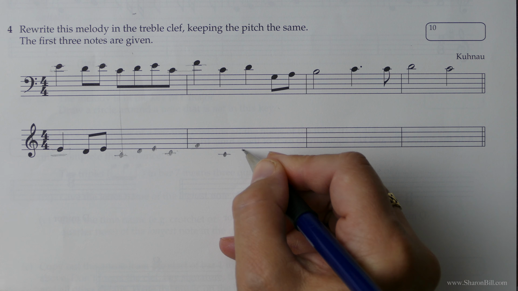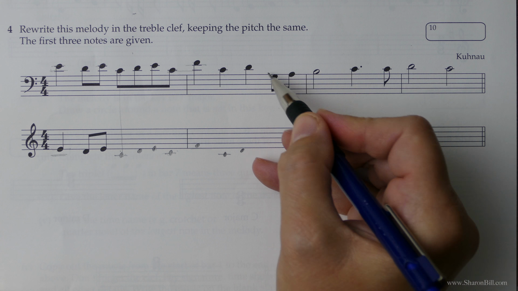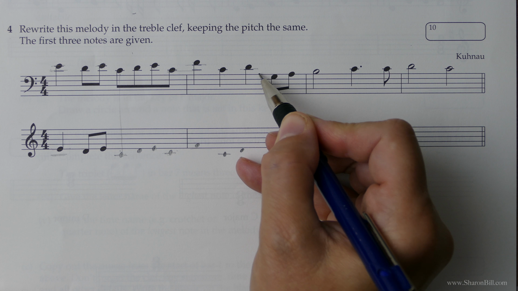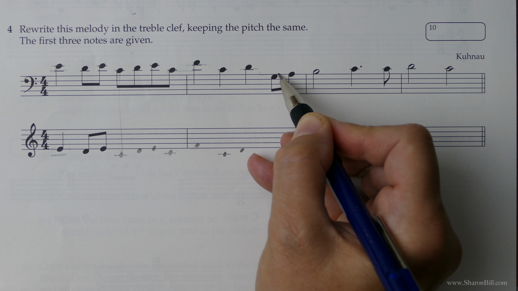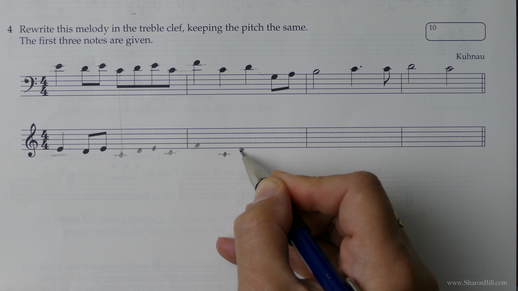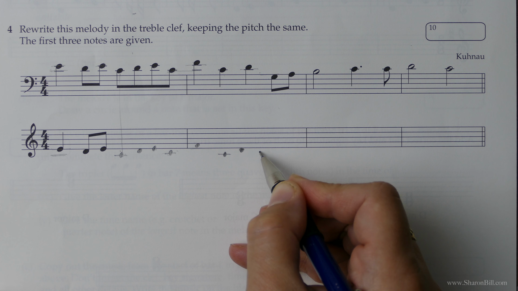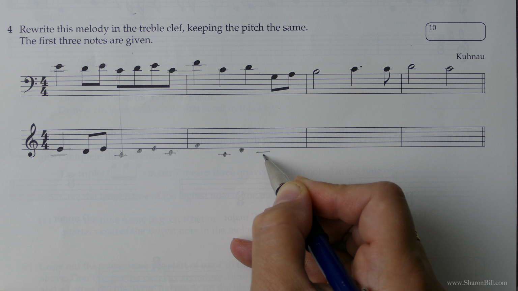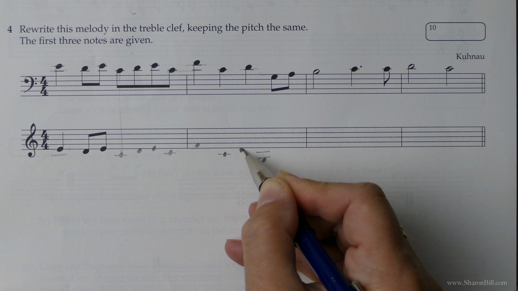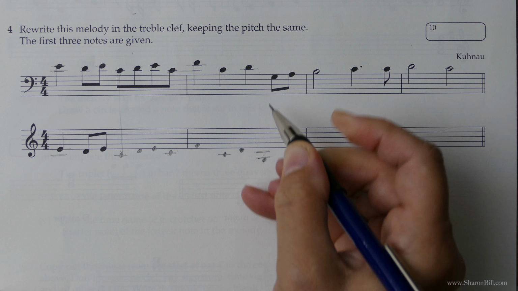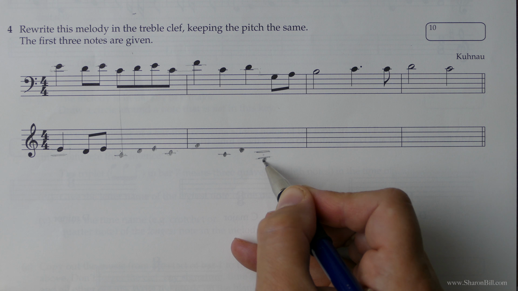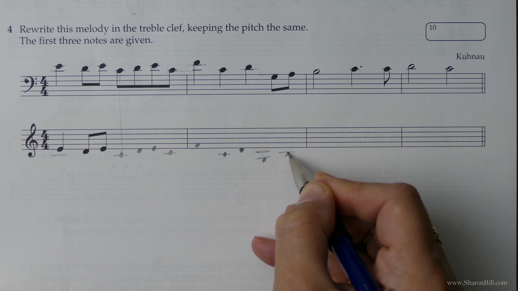Up a step to the D. Now we've got a big jump down, so let's be careful here. 1 is the space, 2 is the line, 3 is the space, 4 is the line, 5 is the space. So we're going to have to do some ledger lines here. 1, 2, 3, 4, 5. D, C, B, A, G. There we go. Up a step.